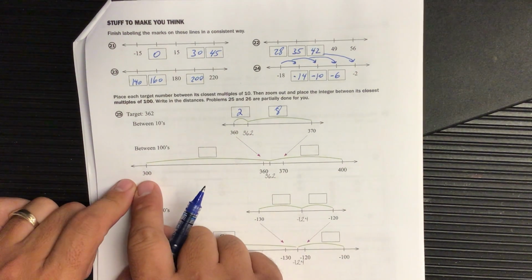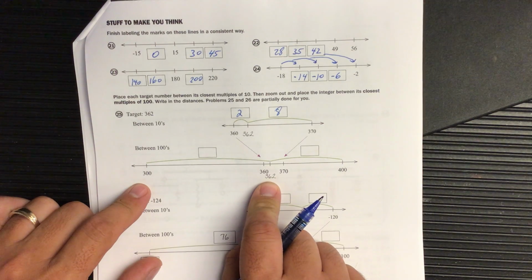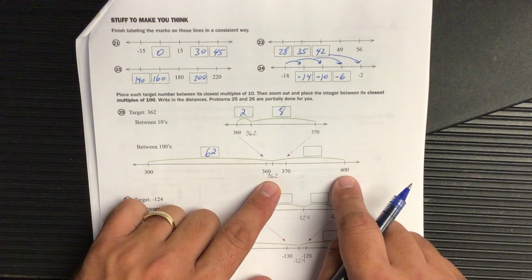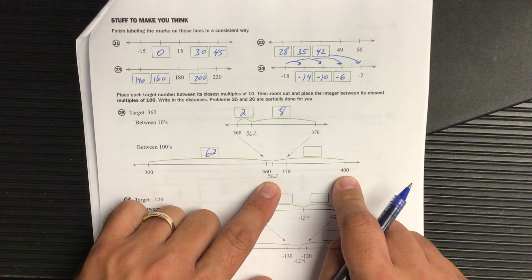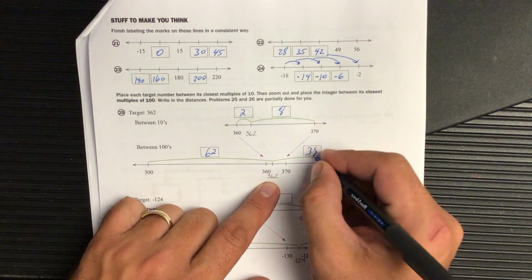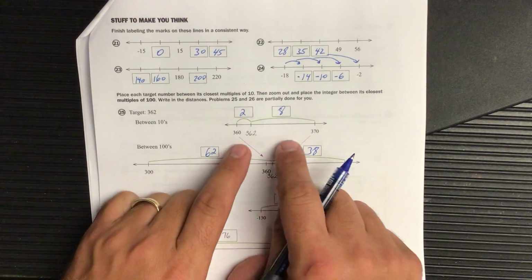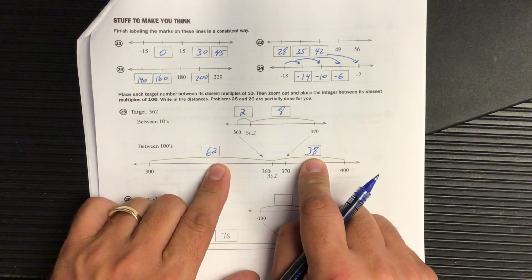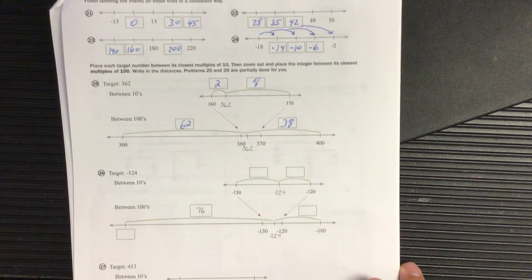So how far is it from 300 to 362? 62. How far is it between 362 and 400? 38. Notice the top one will always add up to 10. The second one will always add up to 100. We'll do one more together.